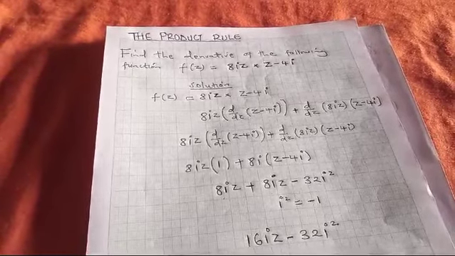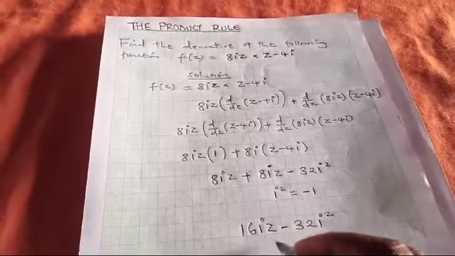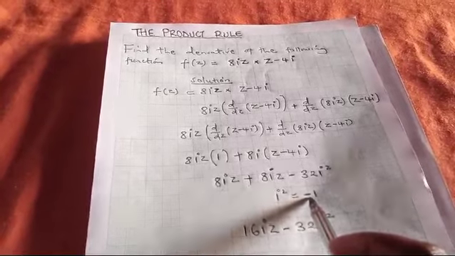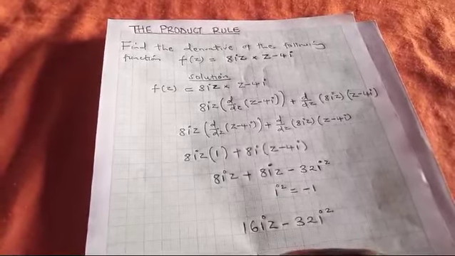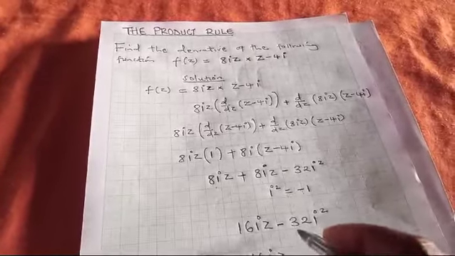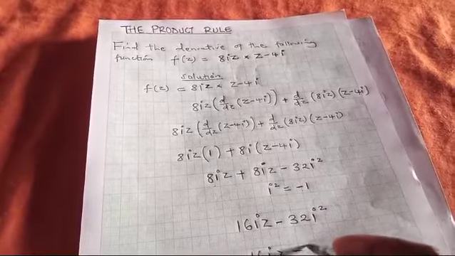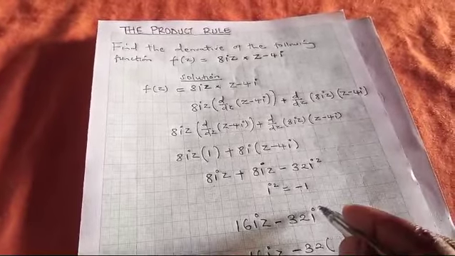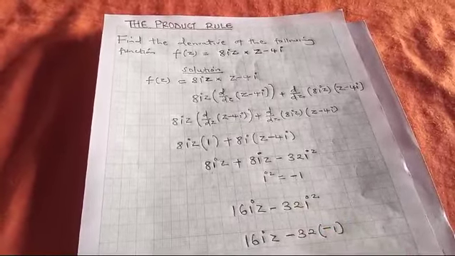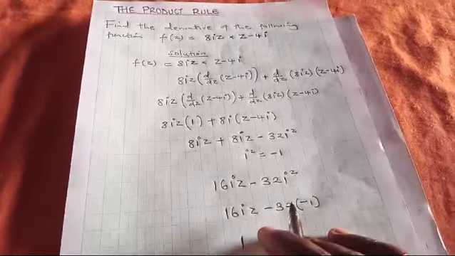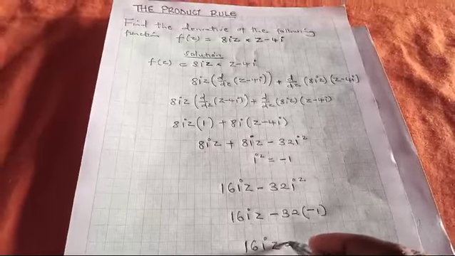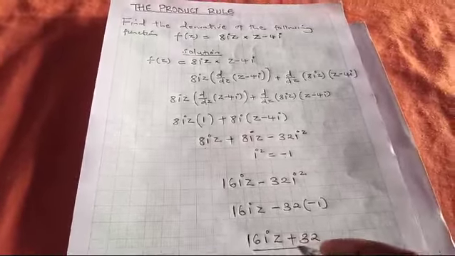Or you can as well say the final answer, now that we know i squared is in fact the same as -1, we can make it better by saying the final answer is 16iz. Now this one is going to be -32 multiplied by i squared, which is now -1. This one will change to a positive. So our final answer is 16iz plus 32. This is our final answer.